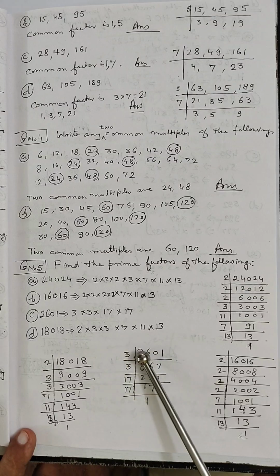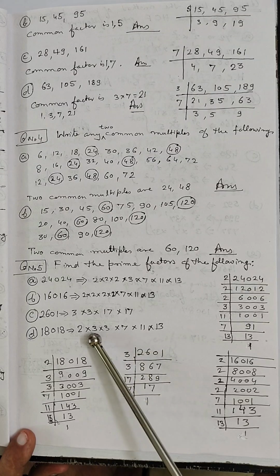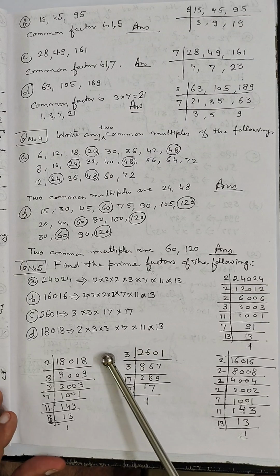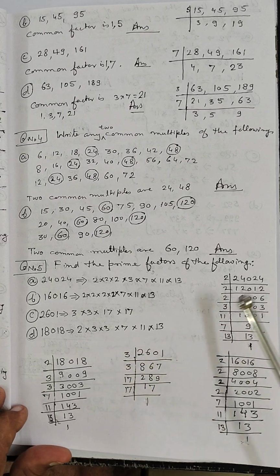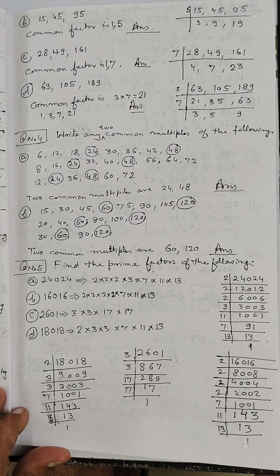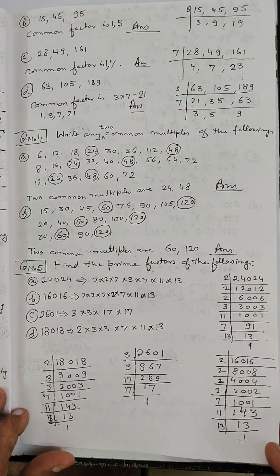These are the common factors, prime factors. Only prime factors, not common factors. These are the only prime factors.